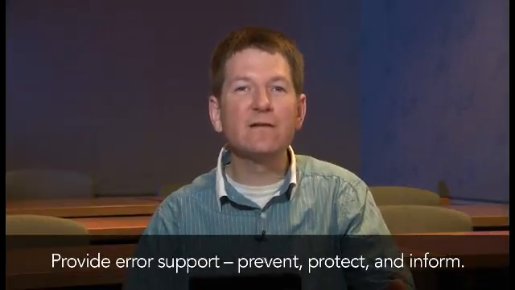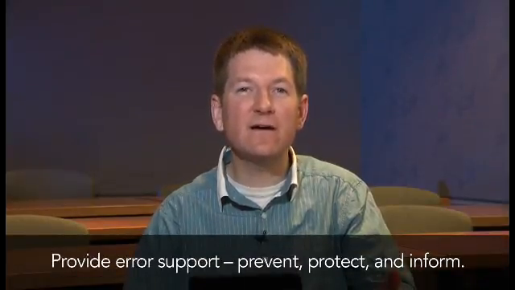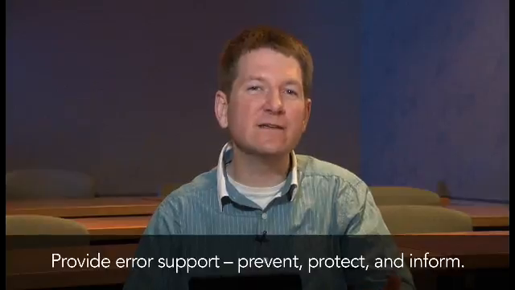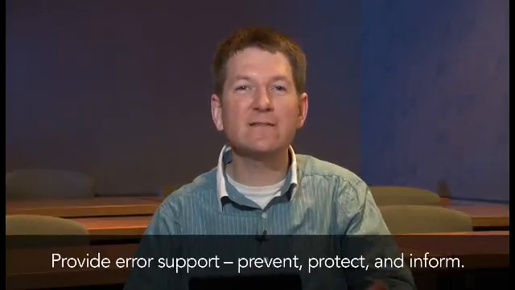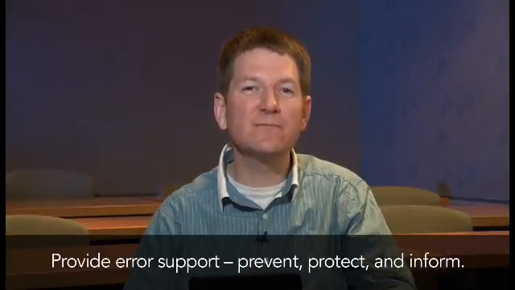Provide error support. Hopefully make it so it's very hard for people to even induce an error. If you have a text box where they can only put in numbers, use a number-based keyboard. Don't bring up the full QWERTY keyboard if you're asking someone to just enter numbers in a certain text field, right? So try to prevent errors from ever happening, but if they do occur, make sure you inform the user.